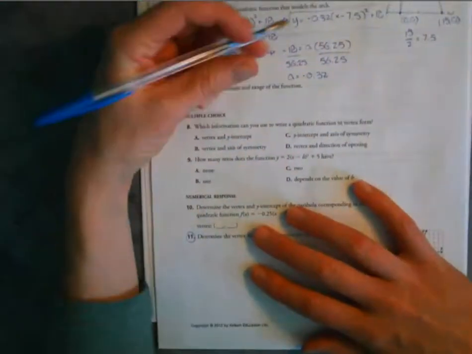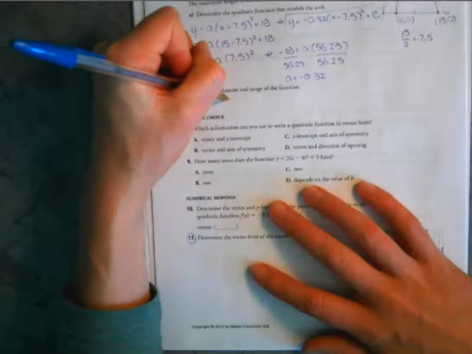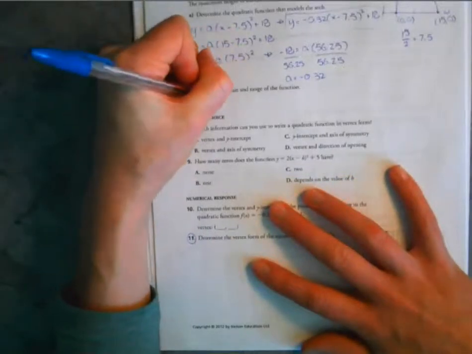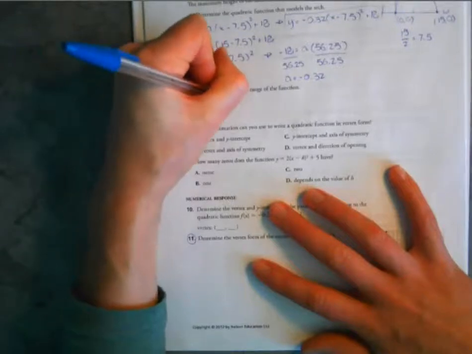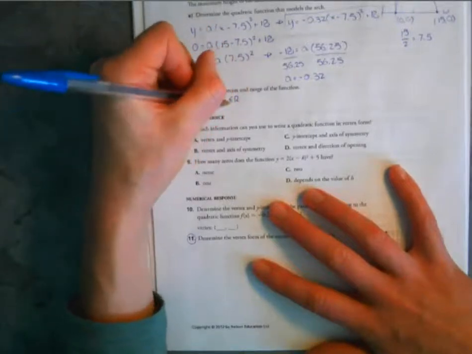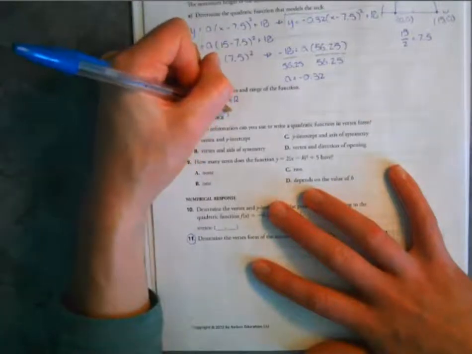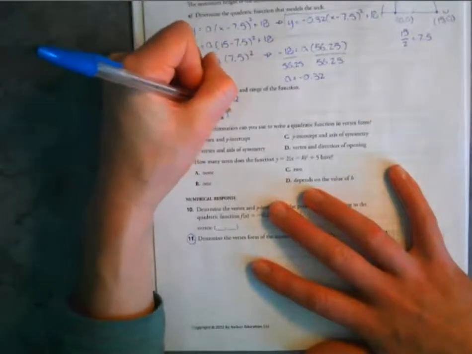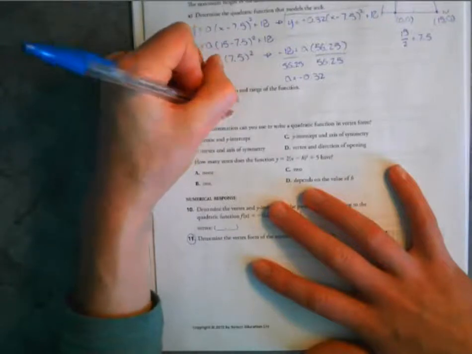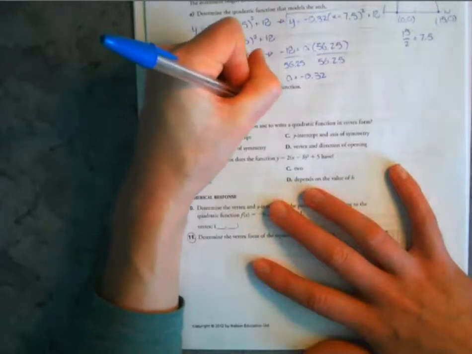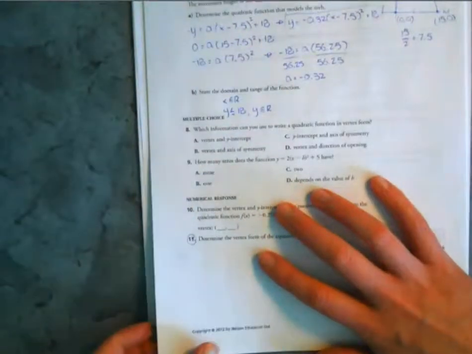All right, and then you can state the domain and range. So it's going to be, let's see, x could be equal to all real numbers, and y is going to be less than or equal to 18, and other than that, y can equal all real numbers.